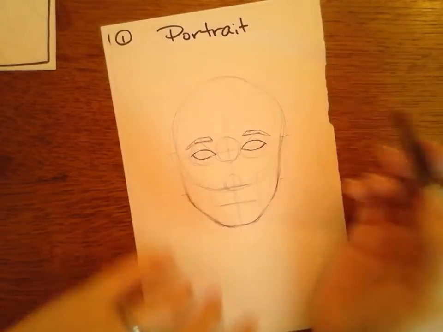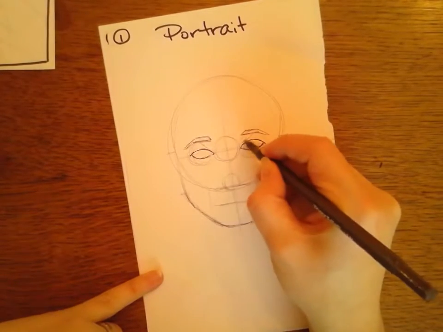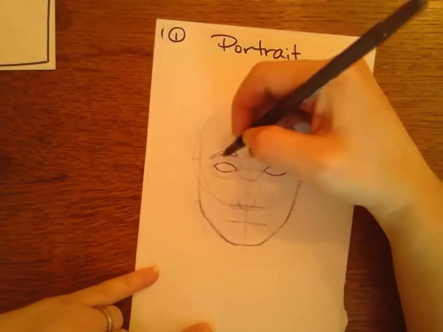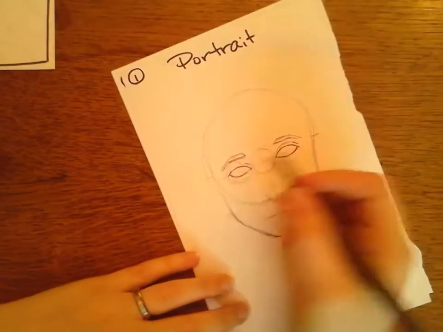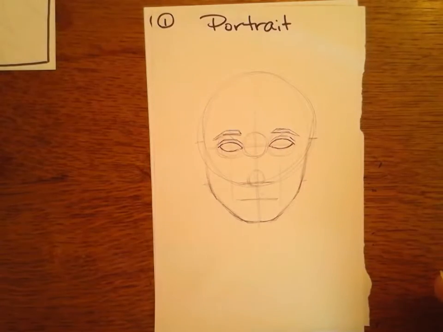Now for the most part, we also have an upper lid right up here. Get a little bit of space from the tear duct, and then just follow across that arch up top. Cool. Once you have that, we are going to start on the pupil and iris.